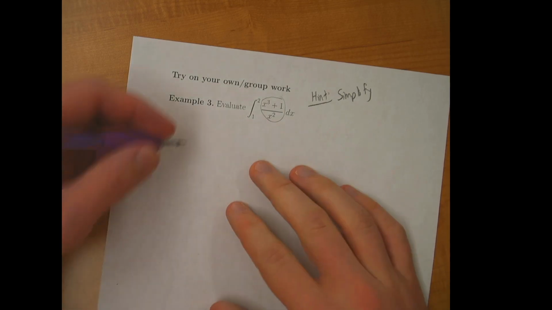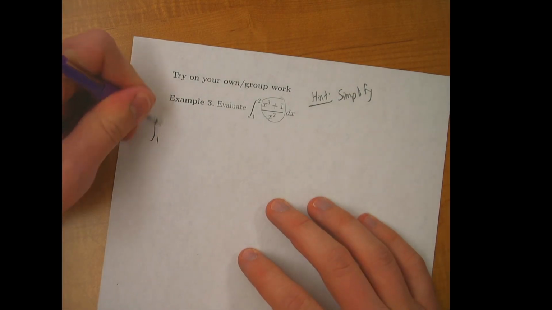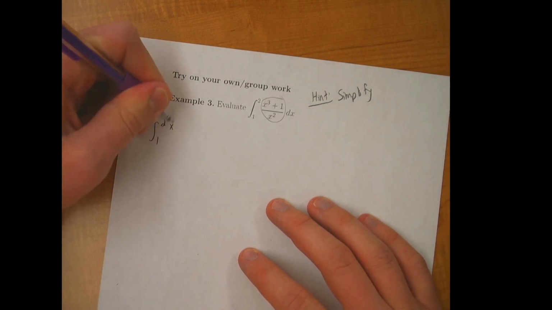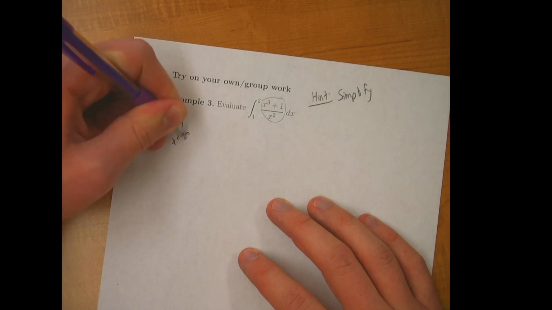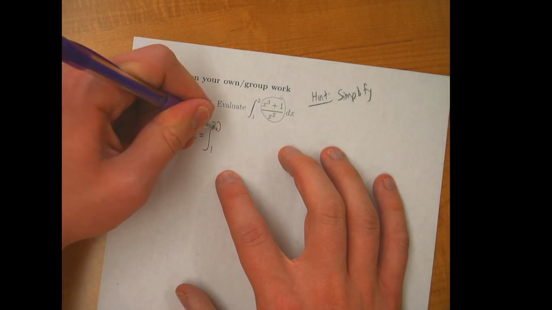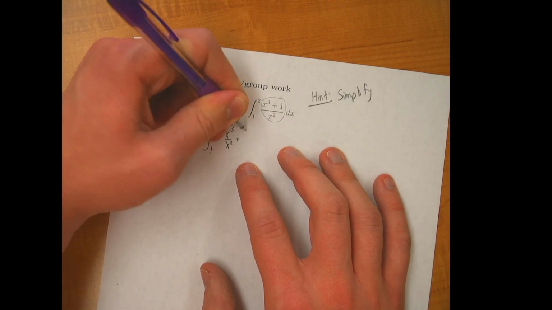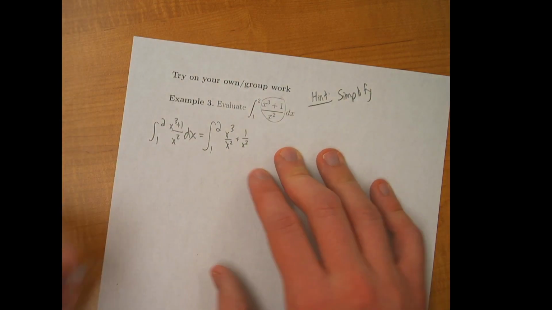So, first off, if we take a look at the integral from 1 to 2 of x cubed plus 1 over x squared dx. And we say, all right, well, if we break this up, we have the integral from 1 to 2 of x cubed over x squared plus 1 over x squared dx.